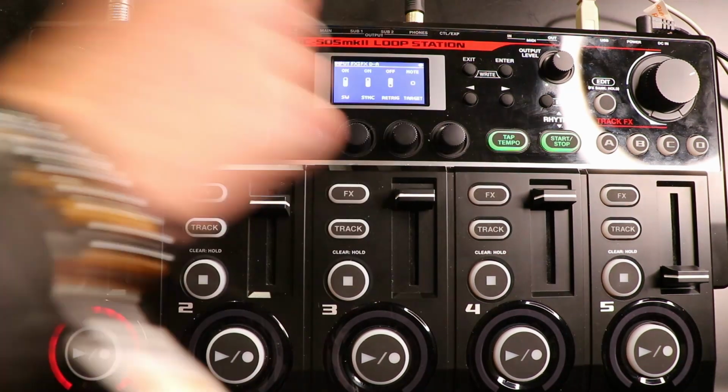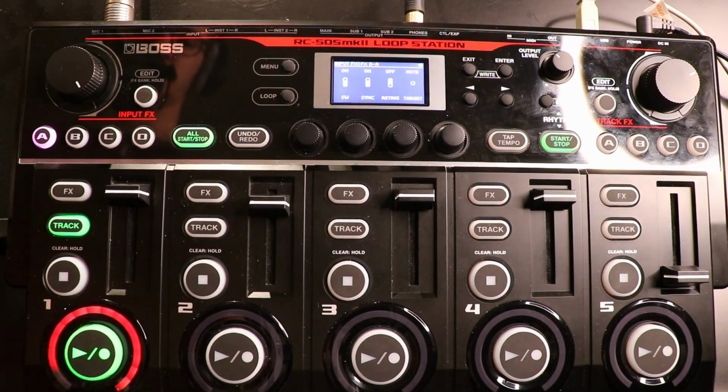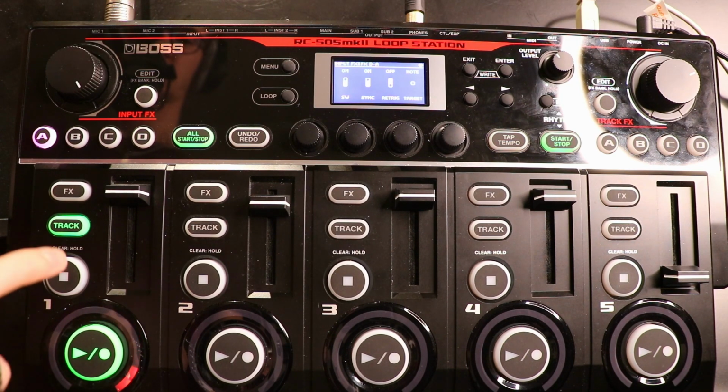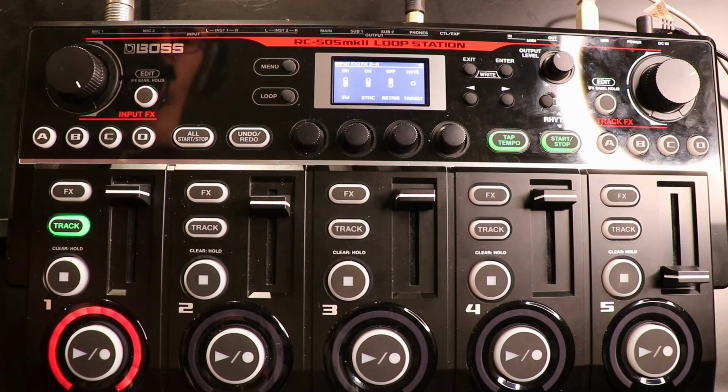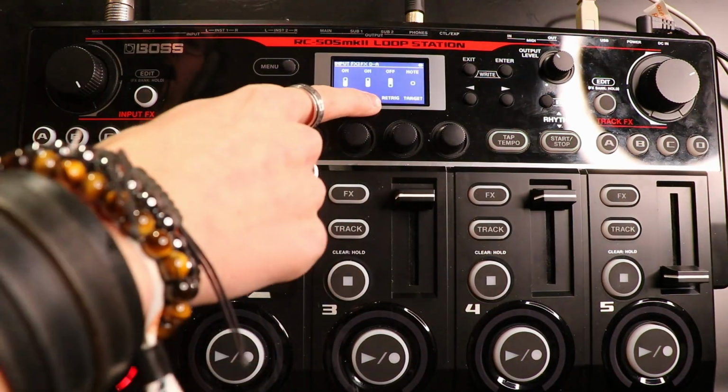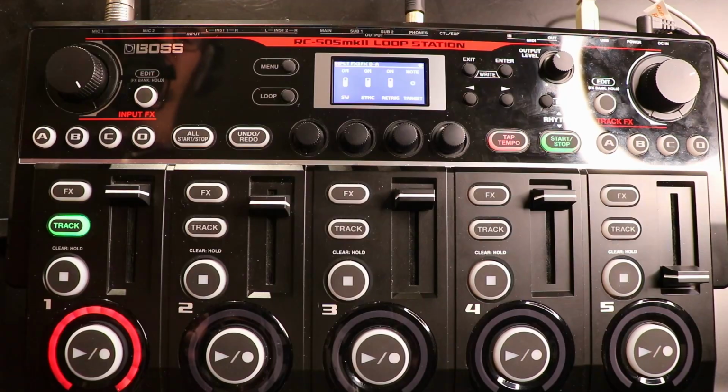And now let's use it with sync on. As you can see, it restarts every bar. If I hit retrigger, that means every time I switch on the effect, it will restart the sequence.